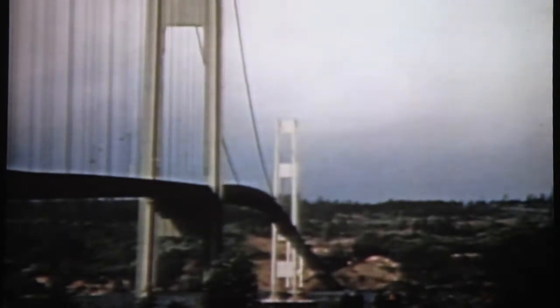Then came the wind of November 7th. As you can see, it wasn't extreme, but it was significant. Even in the morning, the bridge already showed signs of excessive vibration. Look at the movement of this truck crossing. And then the motion rapidly escalated. From then on, crossing it became impossible.